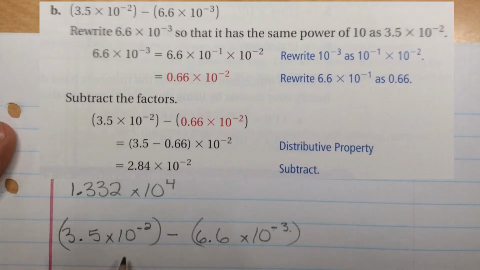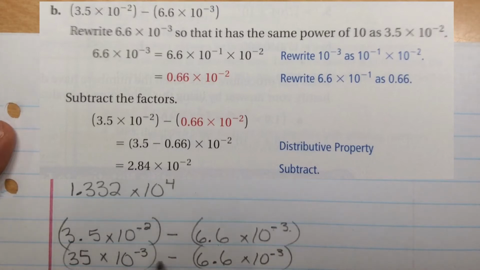So if we're going to make this to the power of negative 3, we made this smaller by 1 power of 10. So we're going to have to make this larger by 1 power of 10. There we go. So now we have 35 times 10 to the negative 3, and subtract 6.6 times 10 to the negative 3. Well, now we have the same power of 10. It's a subtraction problem, so we'll subtract these two.